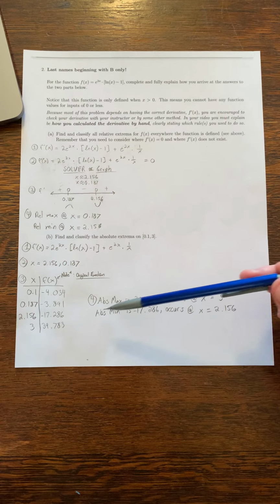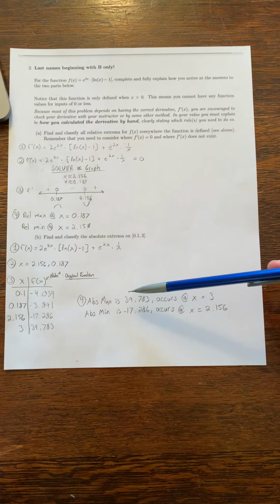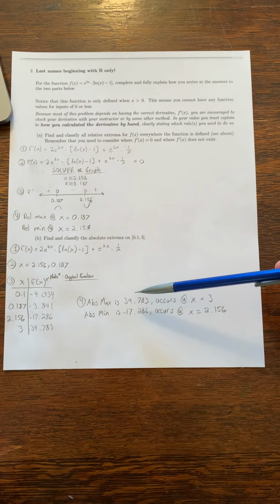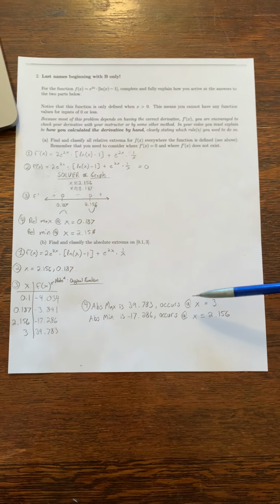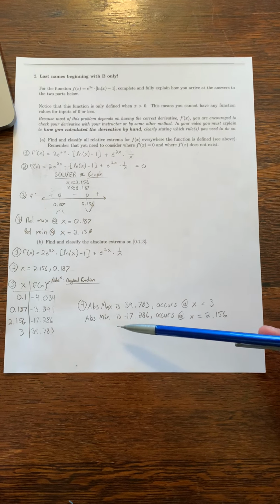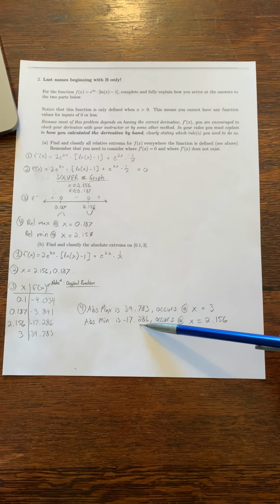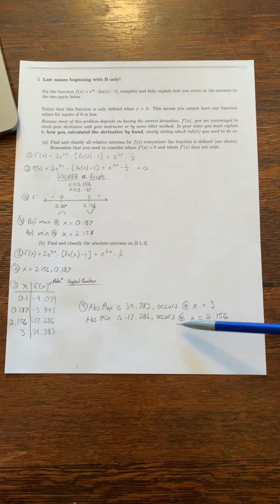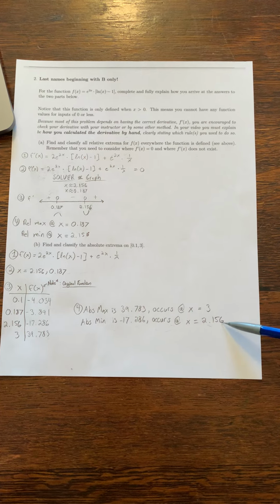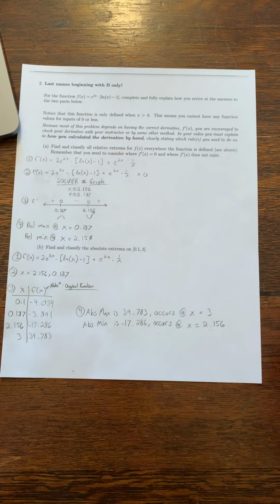And you can interpret those here in part 4 to find that there's an absolute max. The absolute max is 39.783, and it occurs at x equals 3, so that corresponds to that there. And then the absolute min is negative 17.286, and that occurs at x equals 2.156, and that can be seen right here. And then it all corresponds.